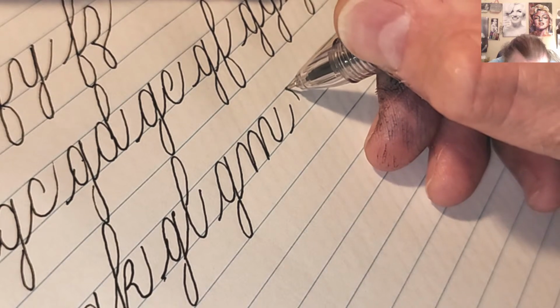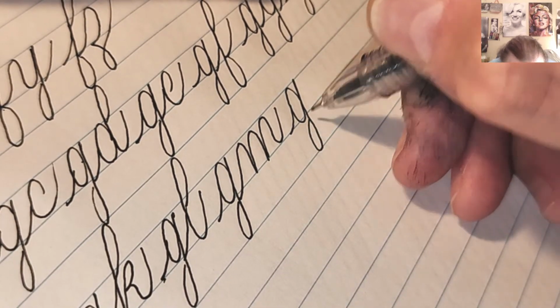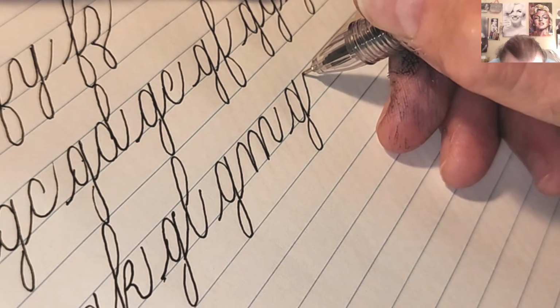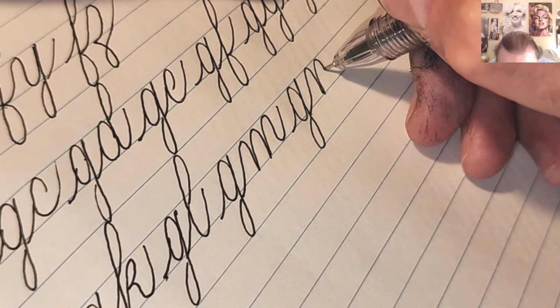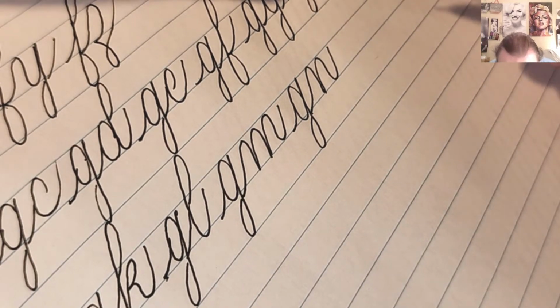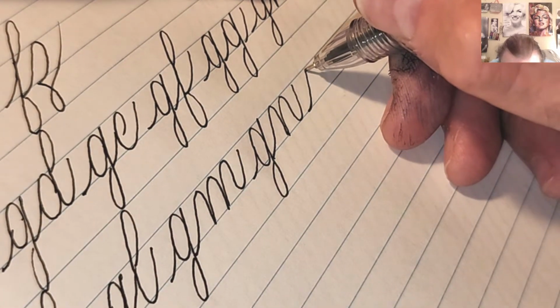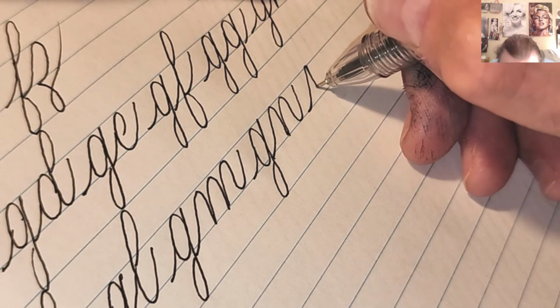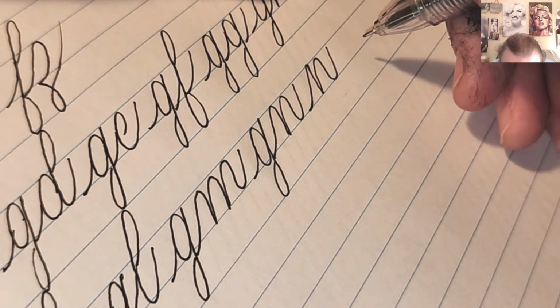Upstroke, oval, descending stem loop, upstroke into an overturn, compound curve. You can do the same with the upstroke, downstroke, compound curve, and same with the M.